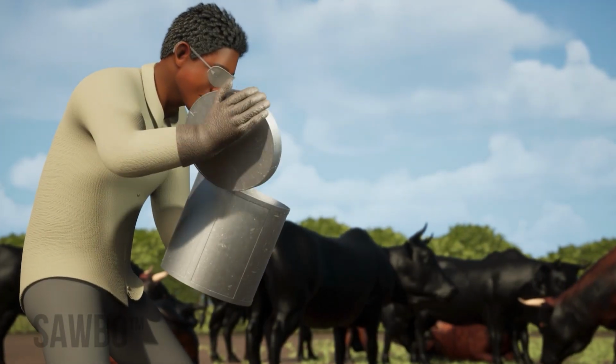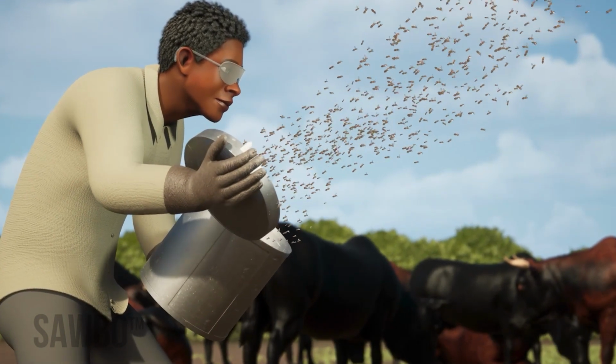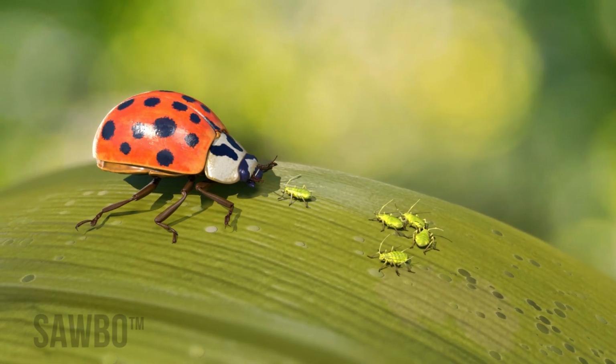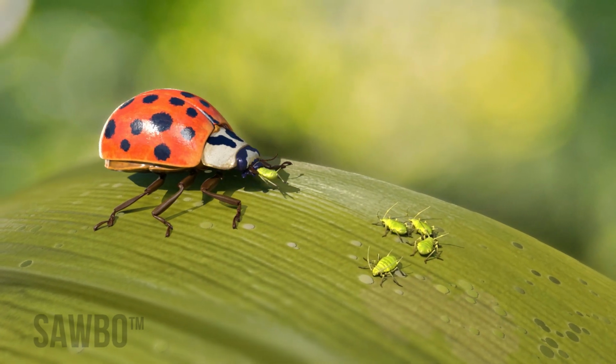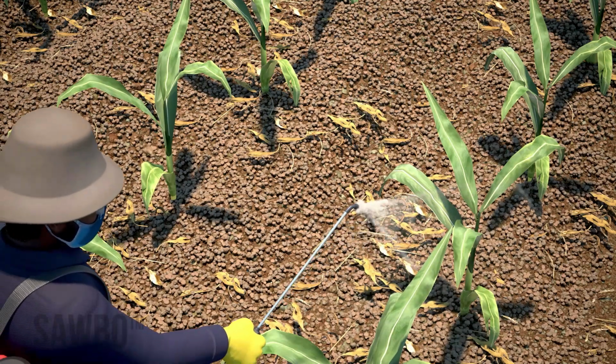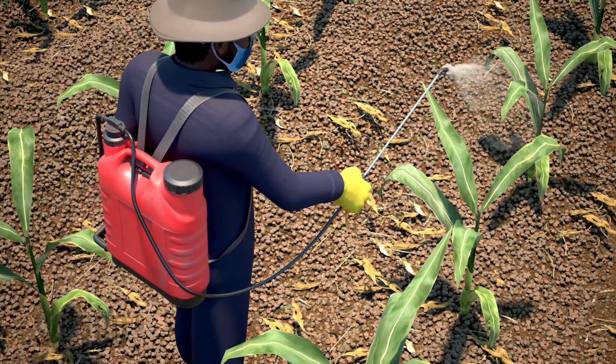Pest insects are often controlled by releasing other insects into the environment that will specifically kill the pests. This method of pest control is called biological control and is environmentally friendly because it reduces reliance on chemical insecticides and targets only the pest insects.